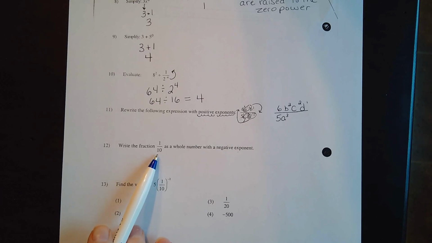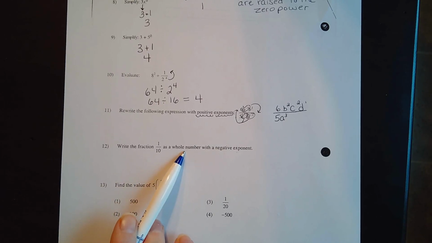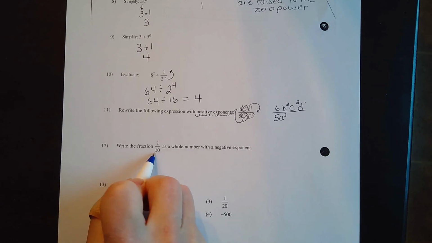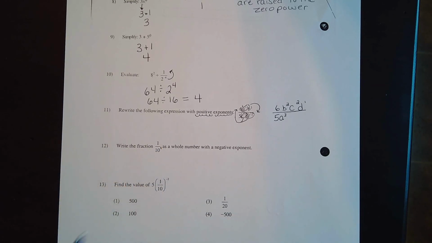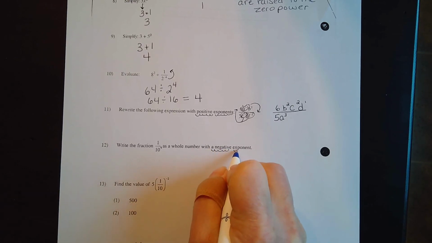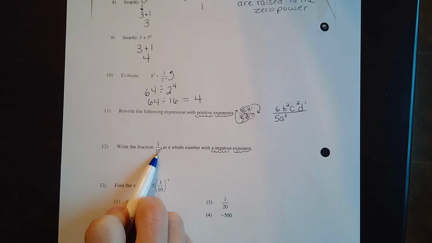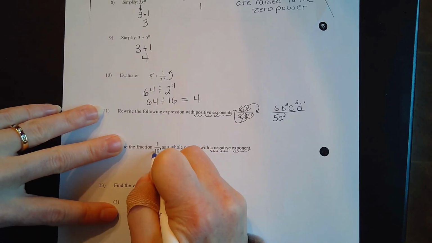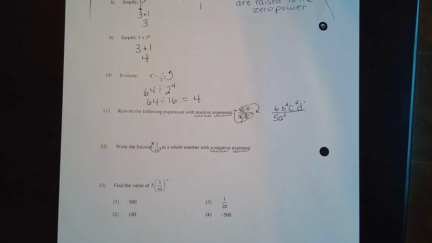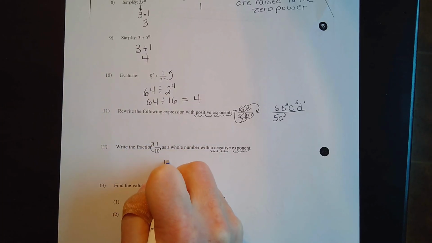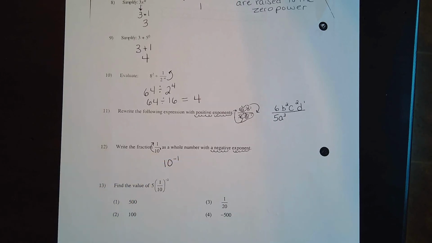We're going to write the fraction 1/10 as a whole number with a negative exponent. Well, looking at that, I don't see anything with an exponent, but I could take that 10, and I could even do the 1, having a +1 as its exponent, because 10 is the same thing as 10 to the first. Now, if they're asking me this time to make it have a negative exponent, I would have to move it because right now it's positive. So I would move it to the top to make it negative. 10 to the -1st.